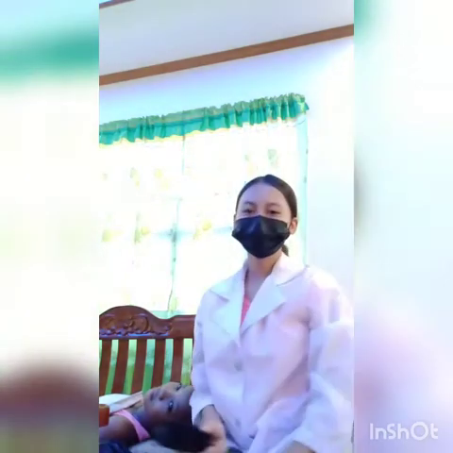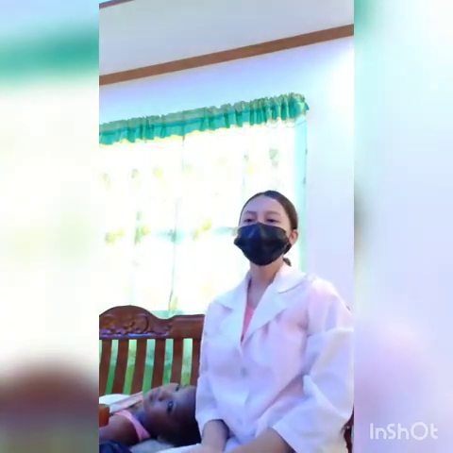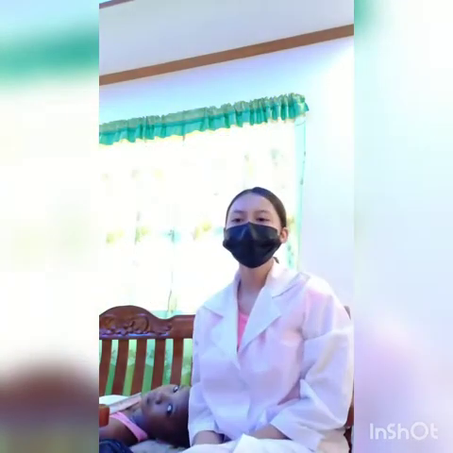And then for the evaluation, conduct ongoing assessment for problems such as dandruff, alopecia, pediculosis, scalp lesions, excessive dryness, or matting, and then evaluate the effectiveness of the medication.